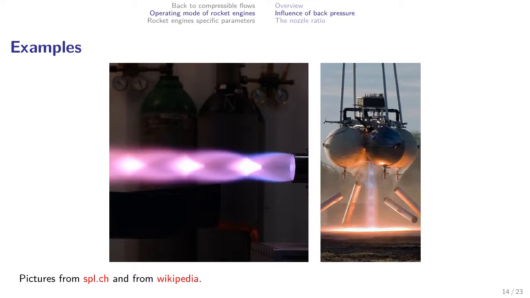The best solution is really when the exhaust pressure is equal to the ambient one. It's called an ambient nozzle. In this case, the efficiency is really the best we can imagine. But because most of these engines are used to propel rockets, and these rockets are changing their altitude, theoretically there is only one altitude when you reach this equilibrium.